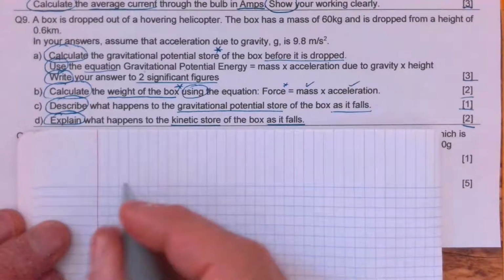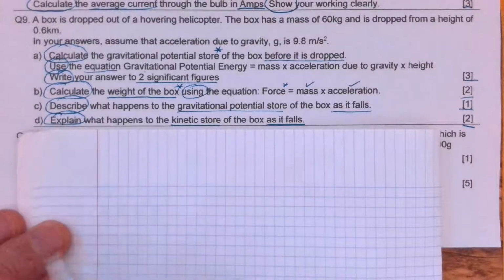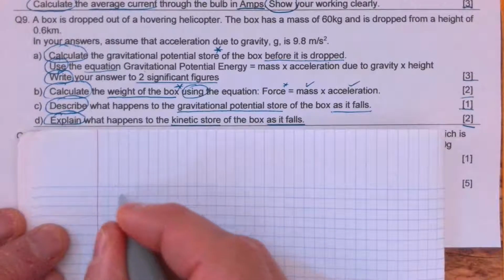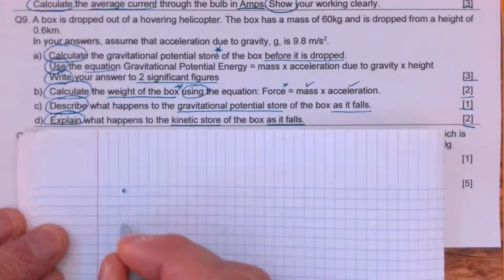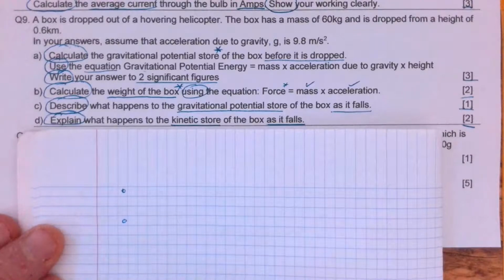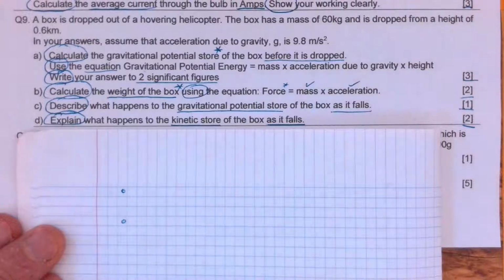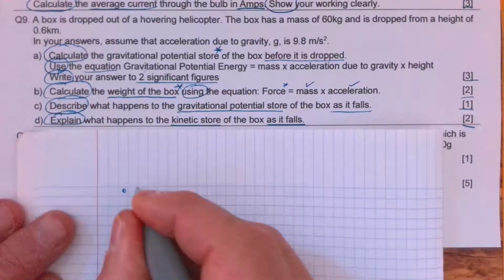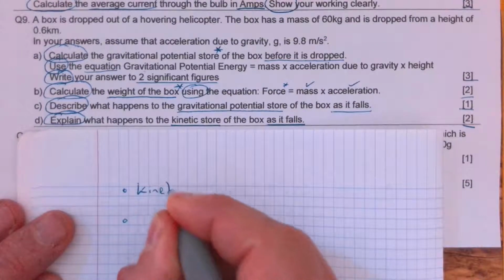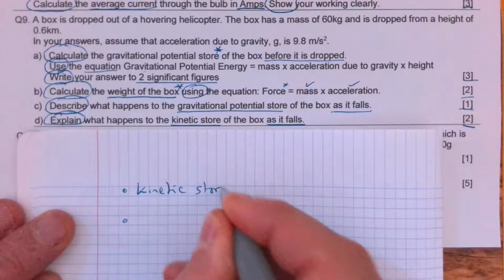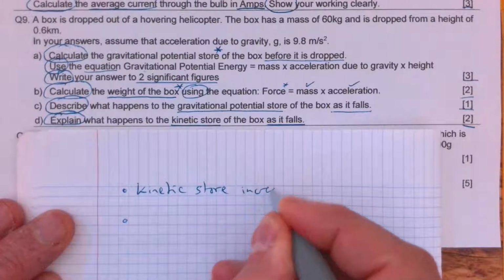Okay, so a little bit more. We're not describing, we can't just say it goes up, it goes down. We've got to also say why. So it's worth 2 marks, so 1, 2 bullet points. So the first thing is what happens? Well, it increases. The kinetic store gets faster. Kinetic store increases.